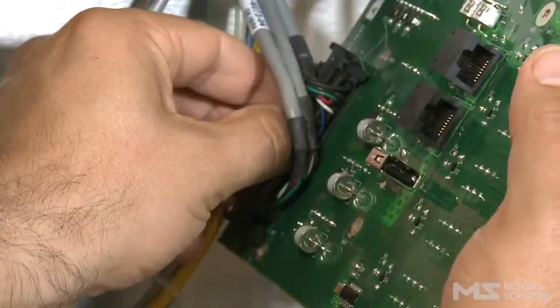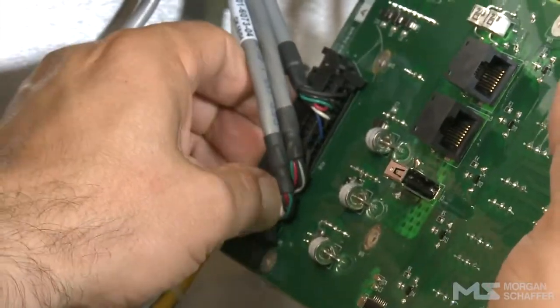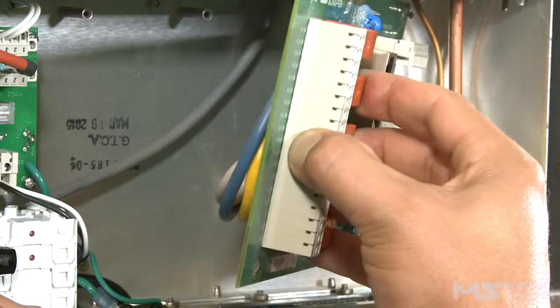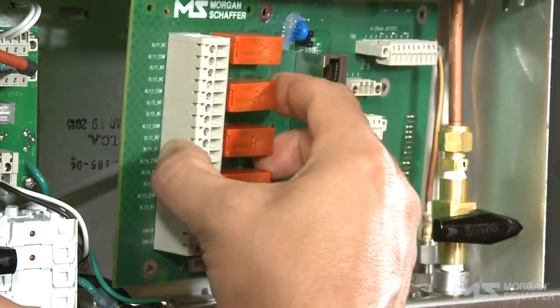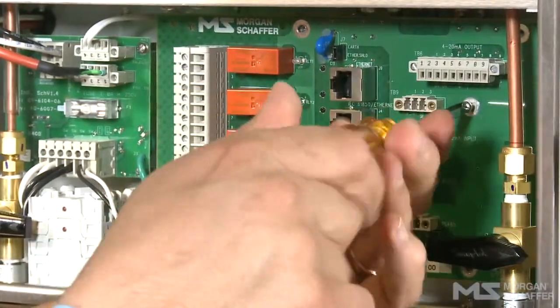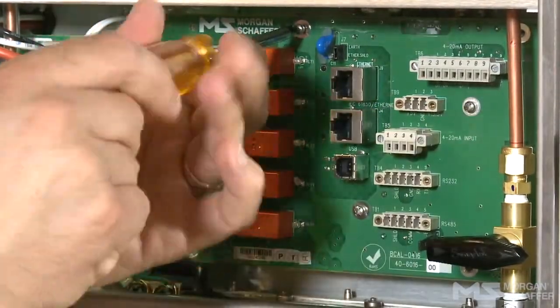Reconnect the 2 Ethernet cables, the USB cable, as well as the 40-position connector. Replace the entry panel. Tighten the 7 screws holding it in place, adding a drop of thread lock on each screw.